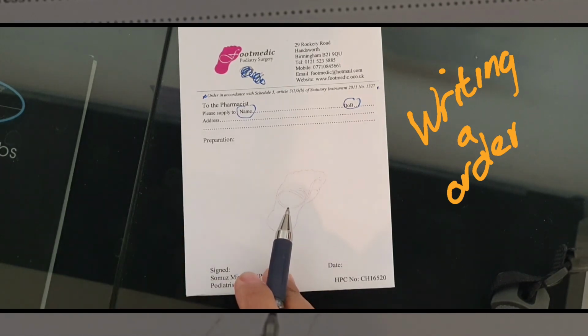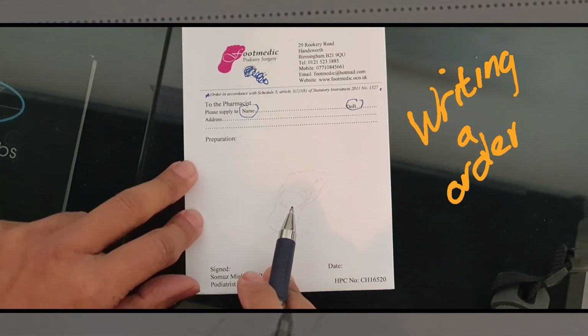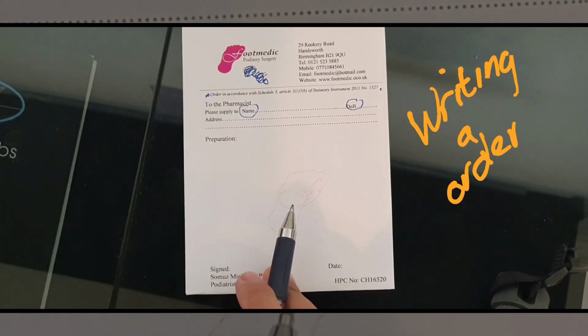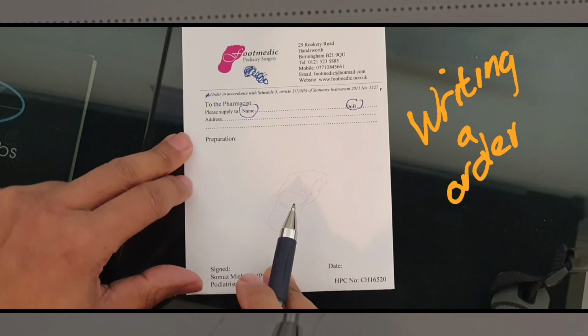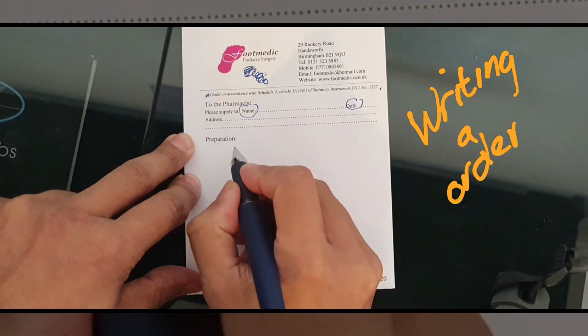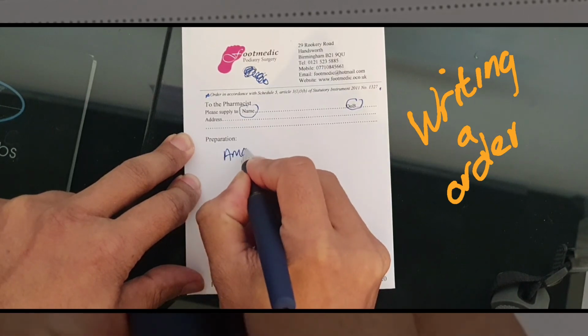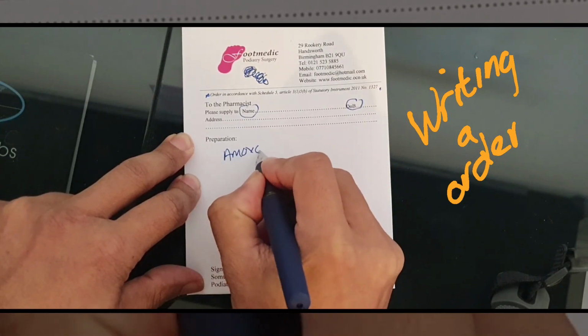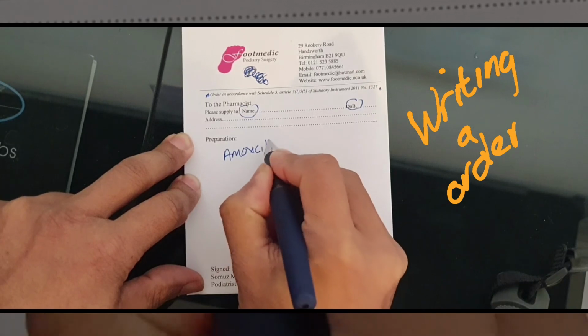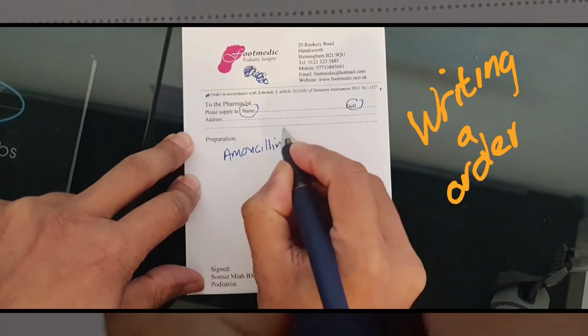So to write a simple written order, say for example I want to give out amoxicillin, so I would write amoxicillin capsules.